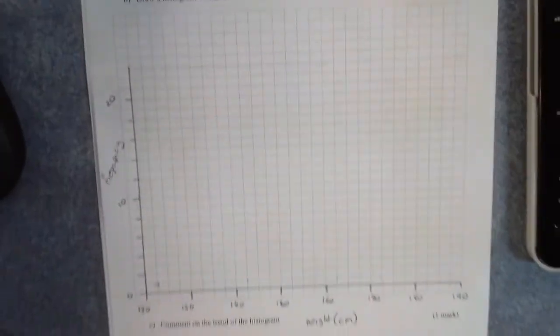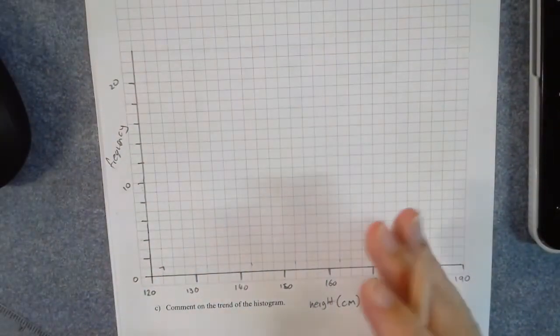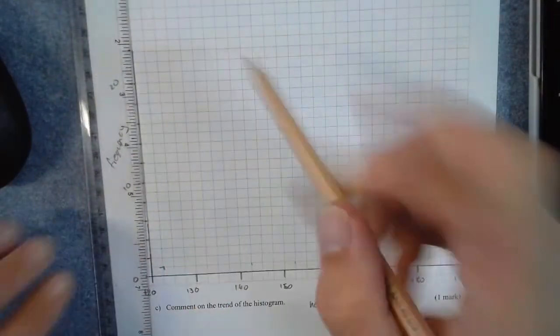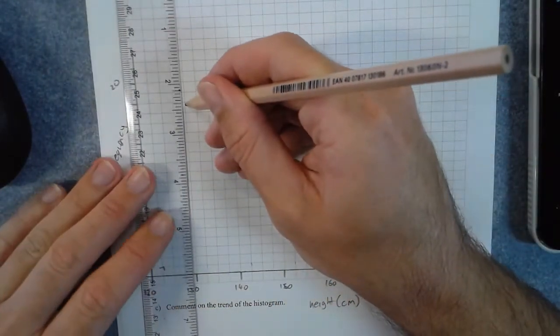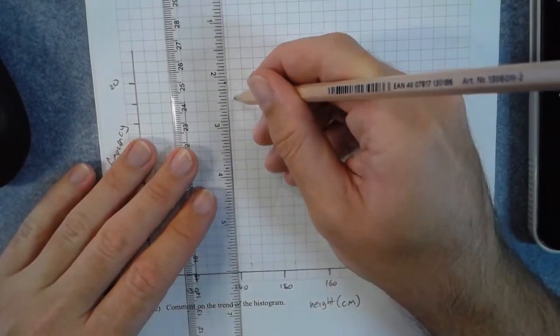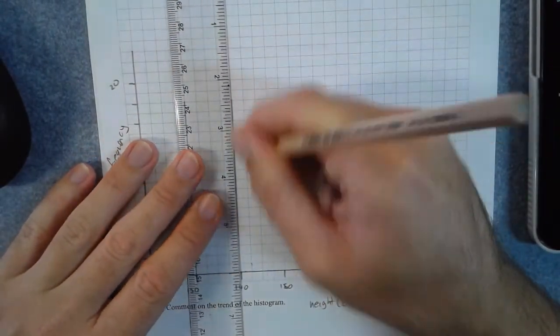So I've got my scale in. That will take you the longest. You've really got to slow down and plan it. A lot of students want to rush the scale. Don't do that. Now I can put my bars in. Between 130 and 140 is 18. So 130 to 140 goes up to 18.